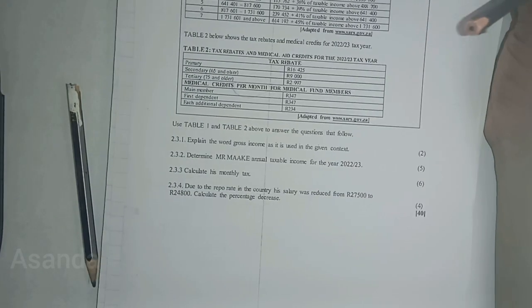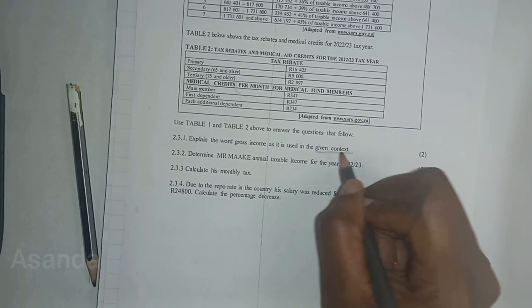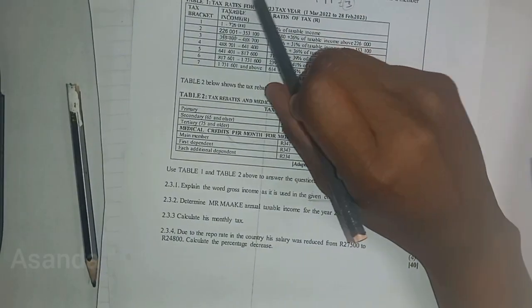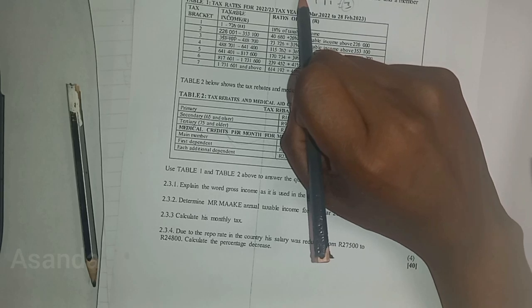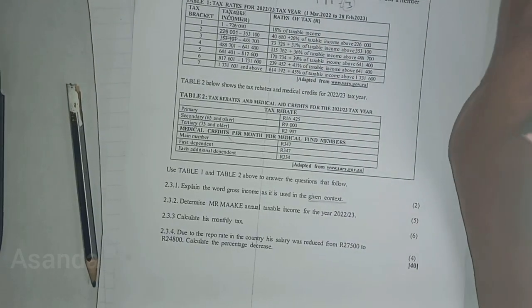Explain the word gross income as it is used in this context. I love this question paper. It's asking so many definitions. Okay. In this context, gross income just means Mr. Marke's total income before any deductions. Yeah, before any deduction. It doesn't matter what kind of deduction it is.